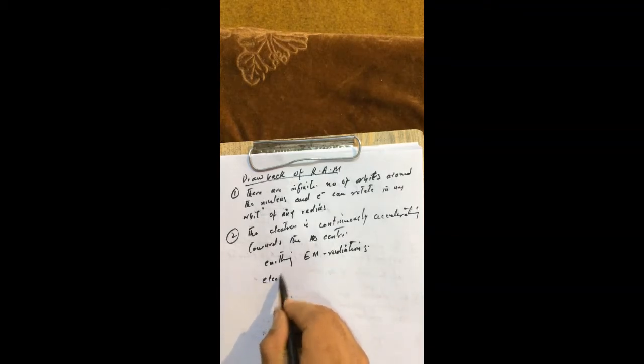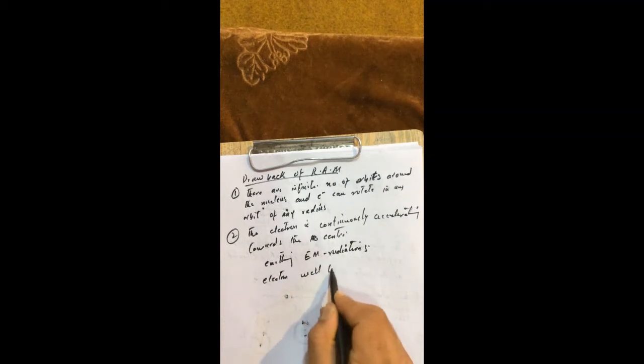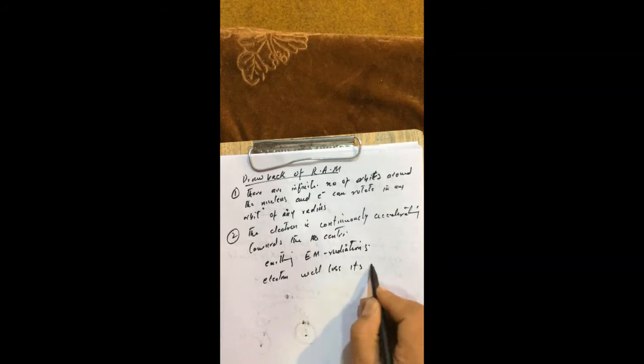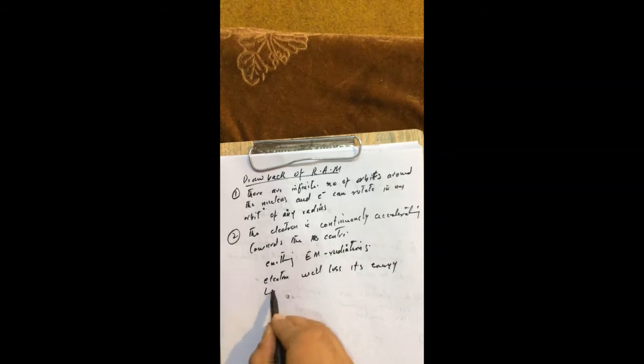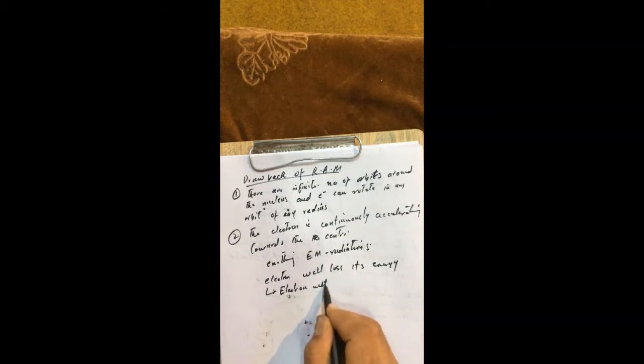So the electron will continuously lose energy, because if it emits radiation, the electron will lose its energy. Once electron loses its energy, the electron will fall into the nucleus.